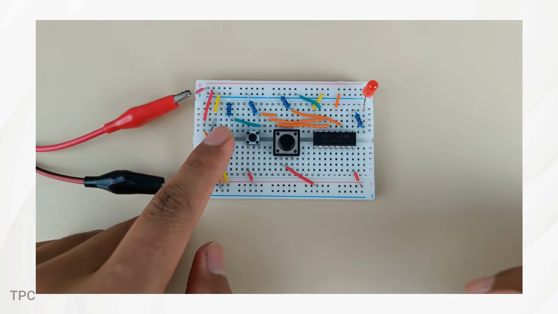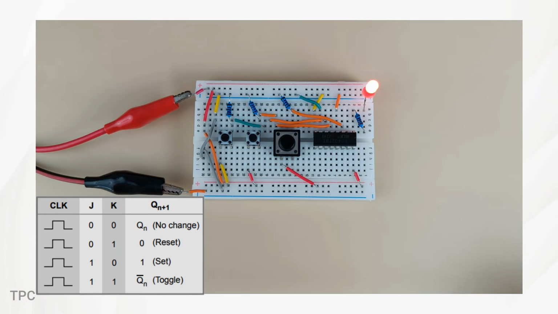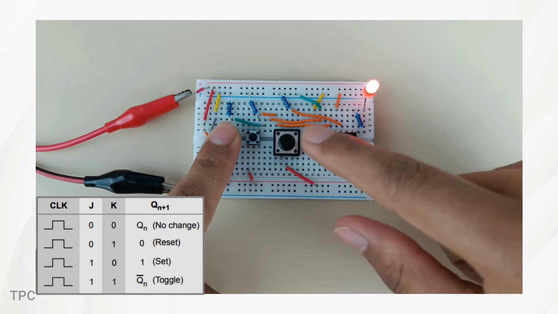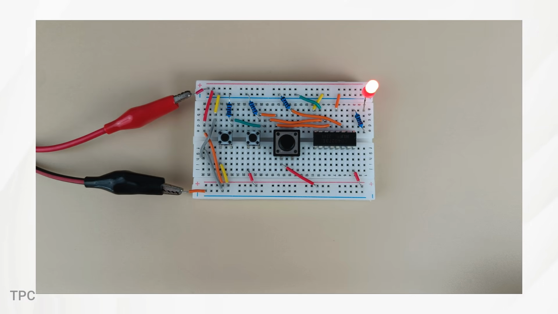Now, the moment I press the clock button, the flip-flop reads the inputs. Since J is high and K is low, the output gets set, meaning the Q output becomes high and the LED turns on. Now, even after I release the J button, the LED stays on. The input is no longer high, but the flip-flop remembers its last state. That's exactly why it acts as a memory element.